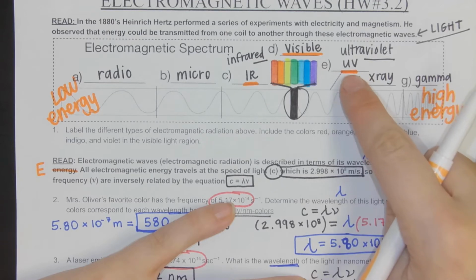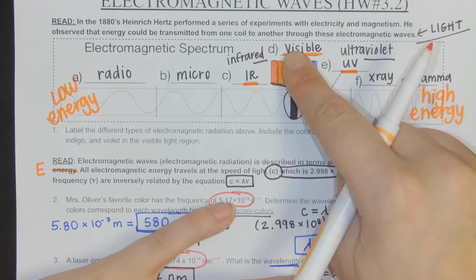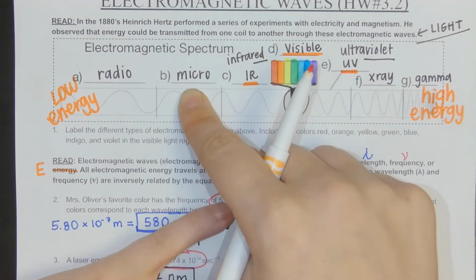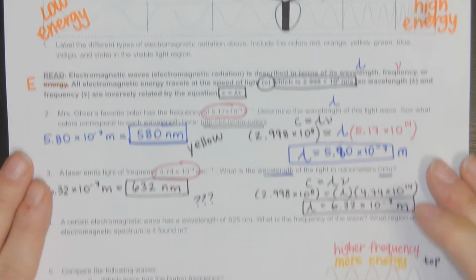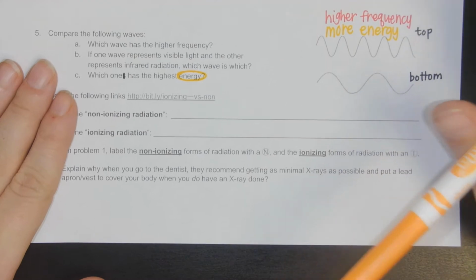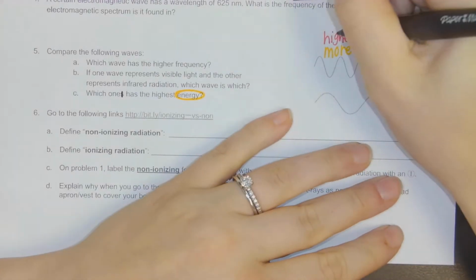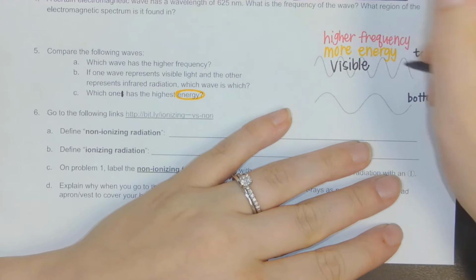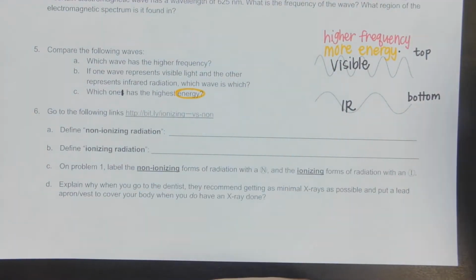So ultraviolet has more energy than visible. Visible has more energy than infrared. Infrared has more energy than micro, and so on and so forth. So back to the problem. If one of these waves represents visible and the other is infrared, well, visible light has more energy than infrared. That's how it would have to be.